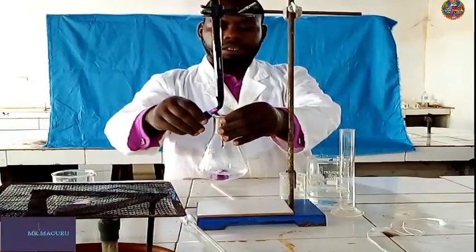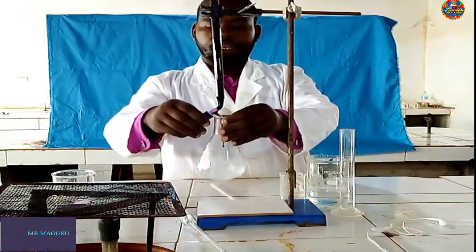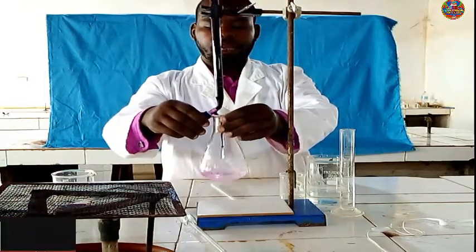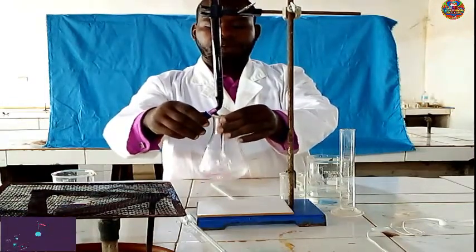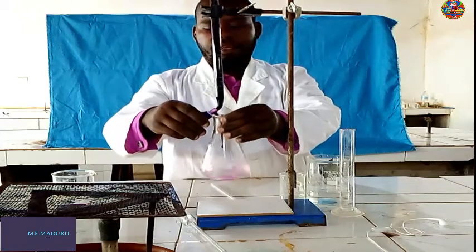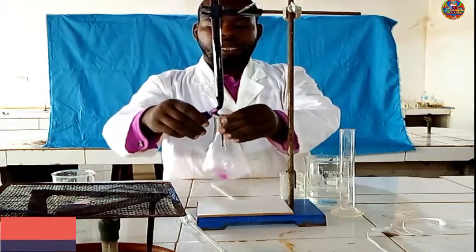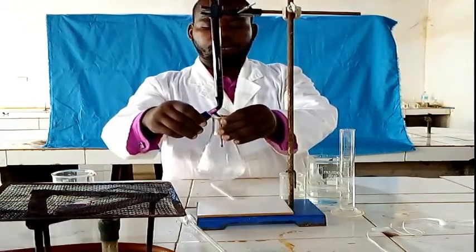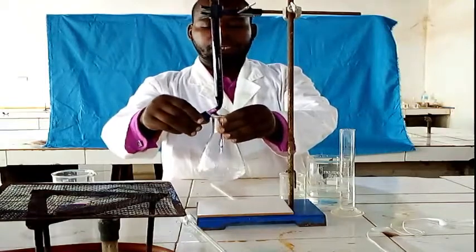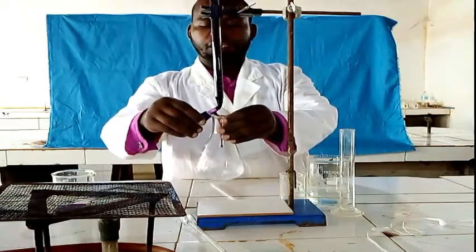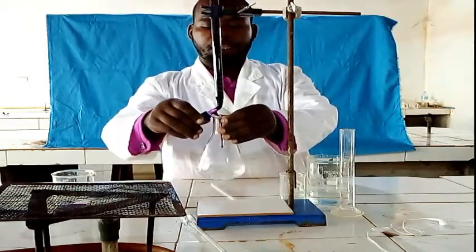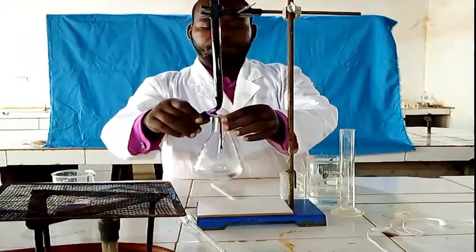At the first titration, the reaction is slow, but as time goes on, the reaction will be faster. Make sure your eye is pointing to the conical flask. I'm doing the titration here. You see the color is coming and disappearing. The color change is pink.